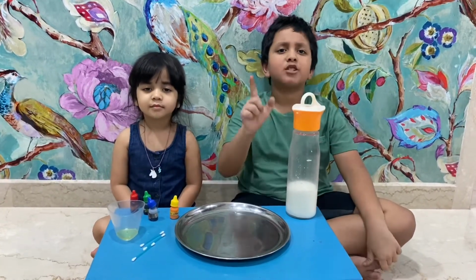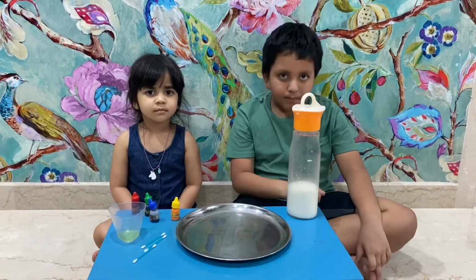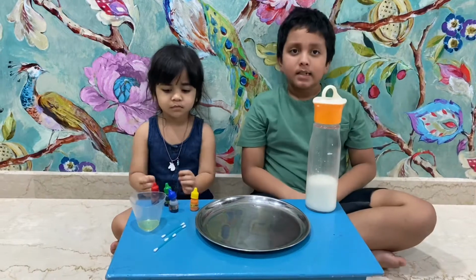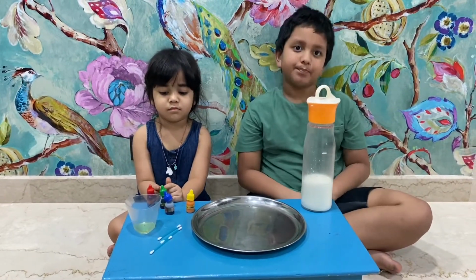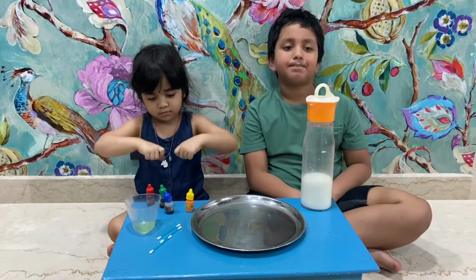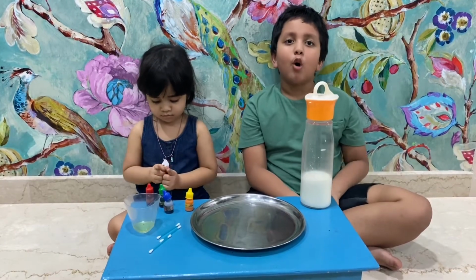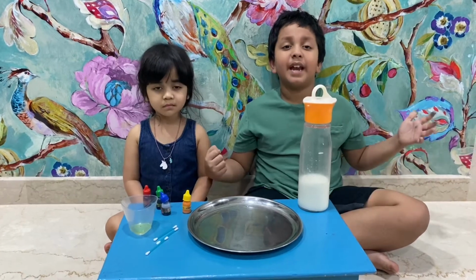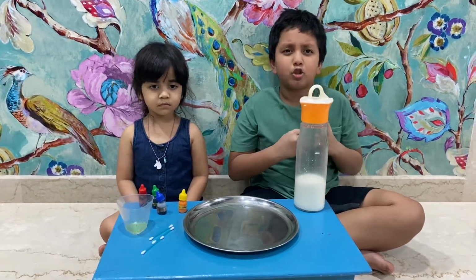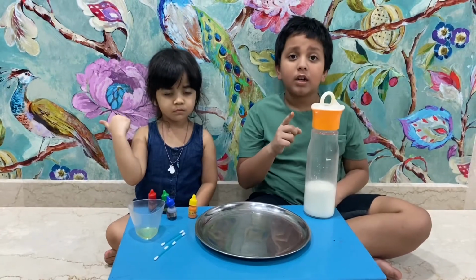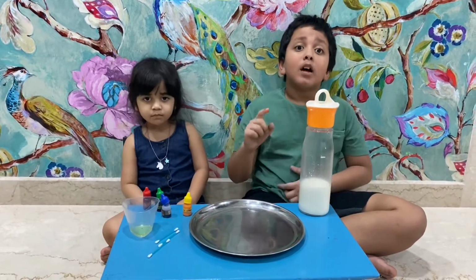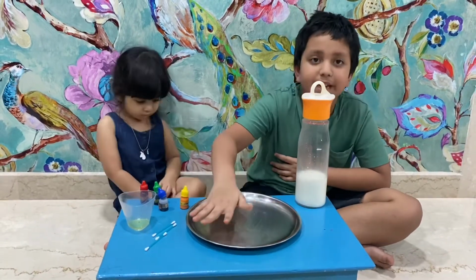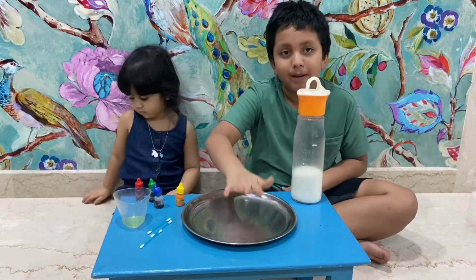Guys, but it's mostly made out of water molecules. Now let's go back to surface tension and let me explain what that is. When the water molecules come together and create a big force, that's what creates surface tension. And the surface tension is the skin above the milk.